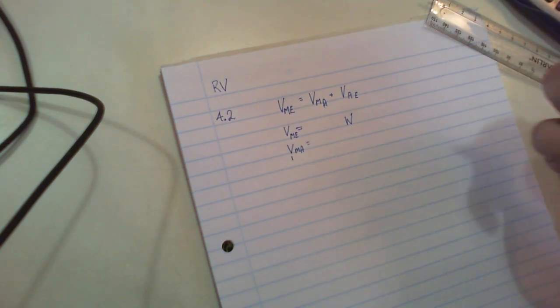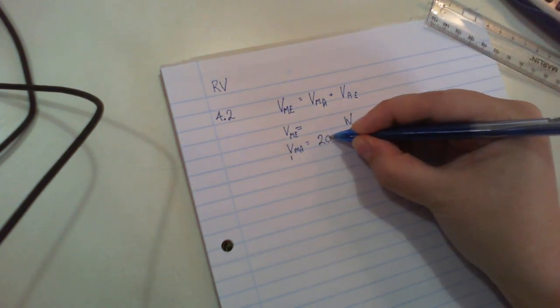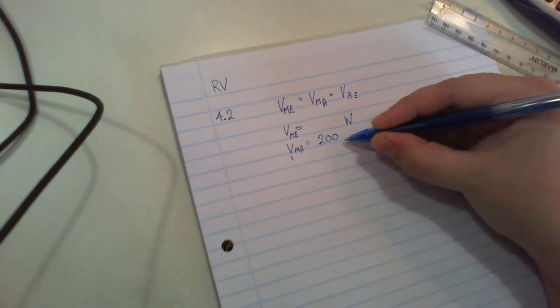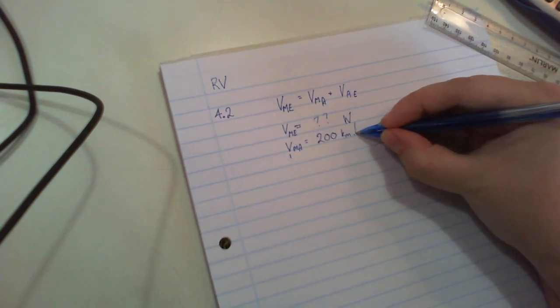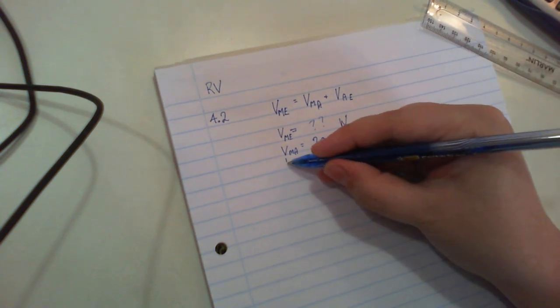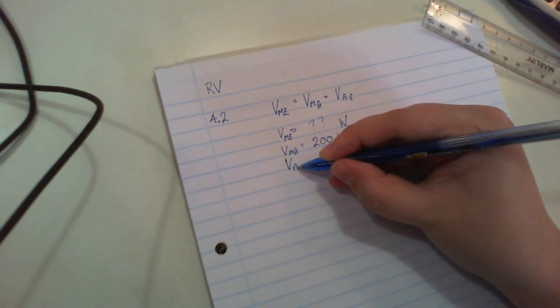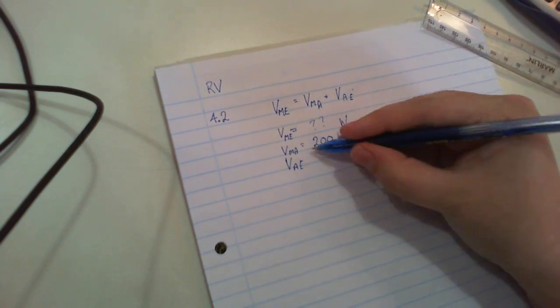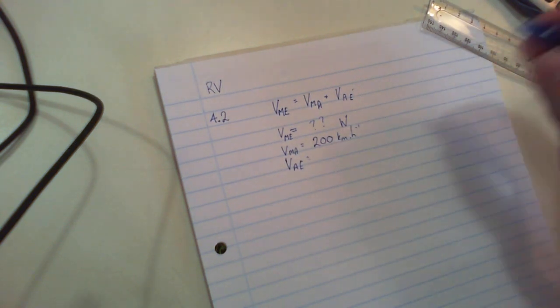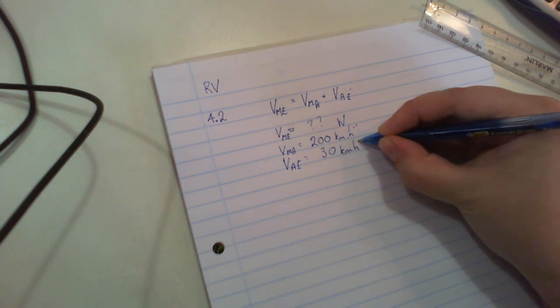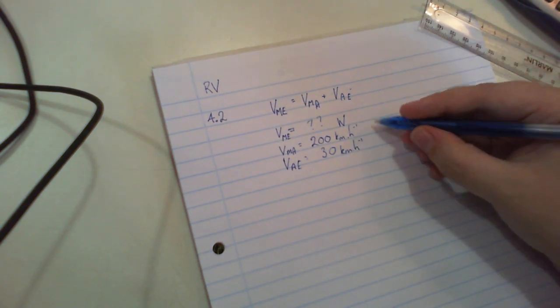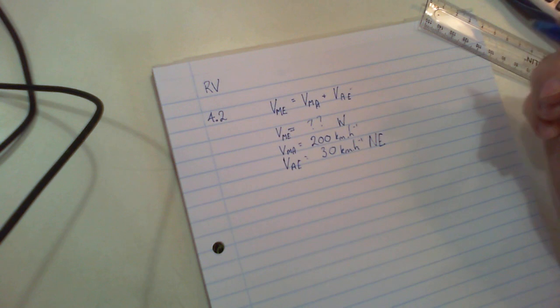We have the speed, but not the direction. So just make sure what you know and what you don't know. And the velocity of the air relative to the earth, do we have that? Yes, we do. We've got the direction and the speed. The speed is 30 kilometers per hour, and the direction is northeast, which is, again, a specific direction.